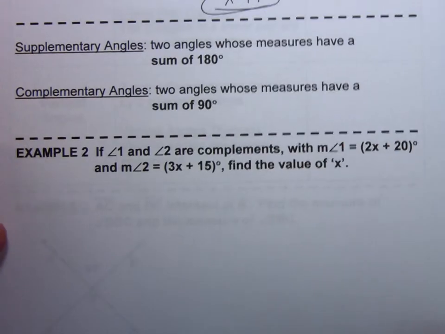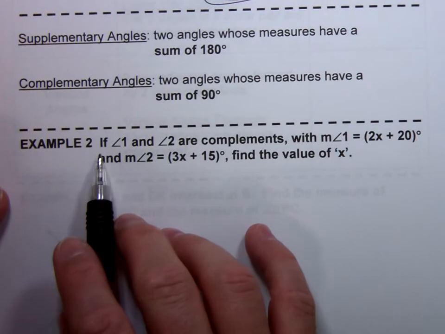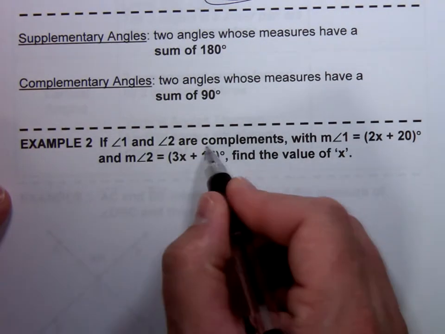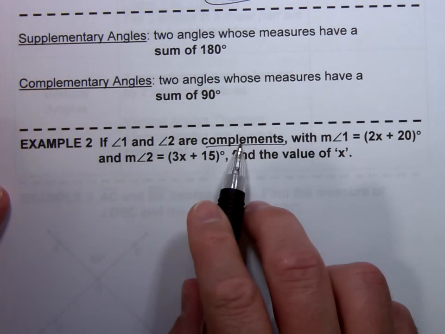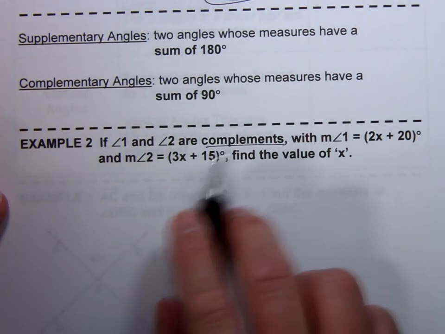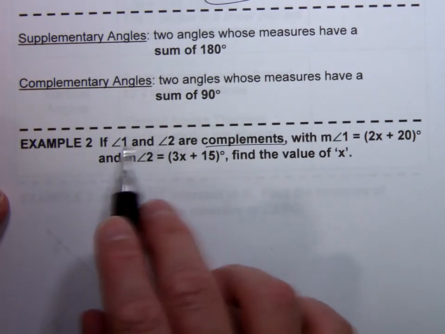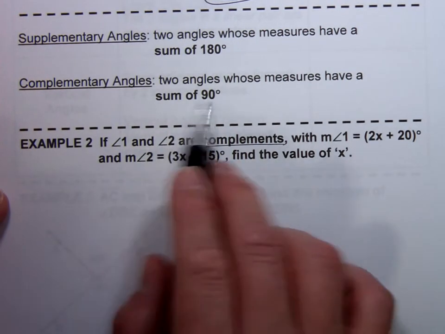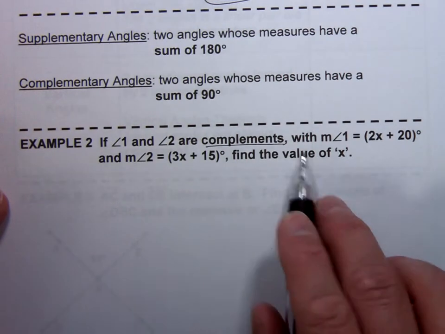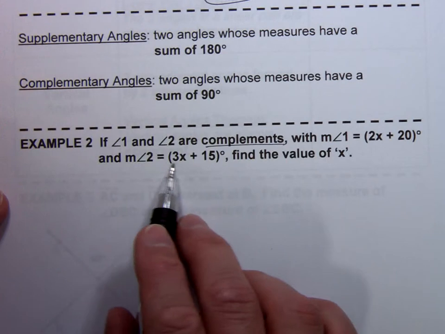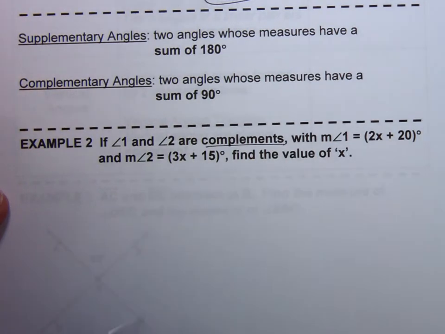So let's take that information. Try to do example 2. It says if angle 1 and angle 2 are complements. Now when it says that the two angles are complements, that means that they are complementary angles. So I know right now angle 1 and angle 2 are going to have a sum of 90 degrees. They're going to add up to 90. Okay, the measure of angle 1 is equal to 2x plus 20. Measure of angle 2 is equal to 3x plus 15. We want to find the value of x.